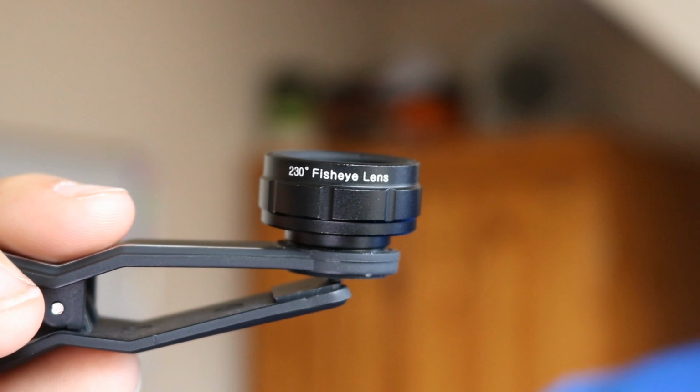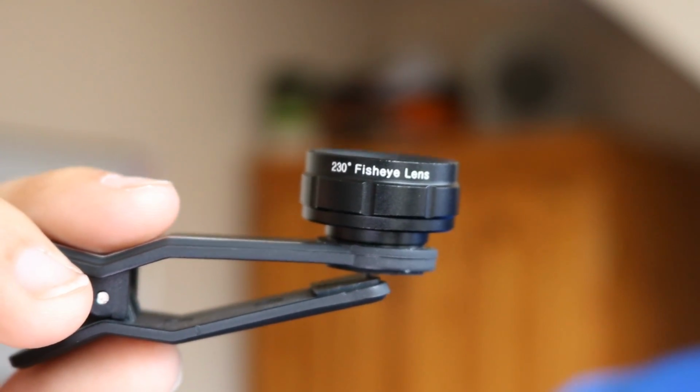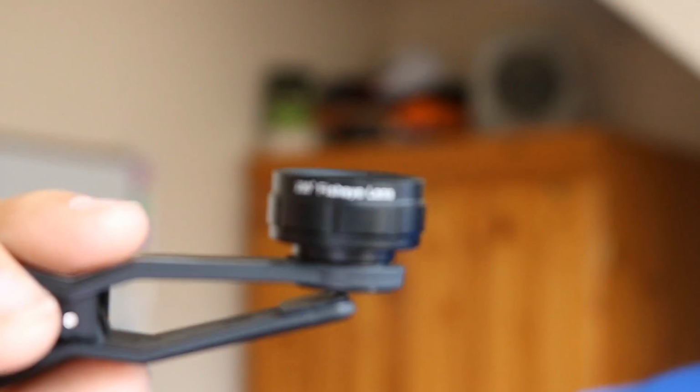So what I currently have on is the wide angle lens, and if I take it off, just remember how all this looks now. If I take it off, that's now how it looks. This is the normal lens, so when I put the wide angle back on, you can see that's how it looks. It's much wider like that. Pretty simple.